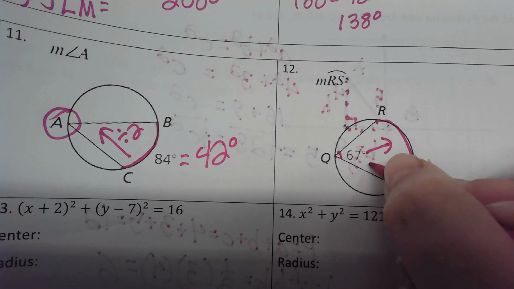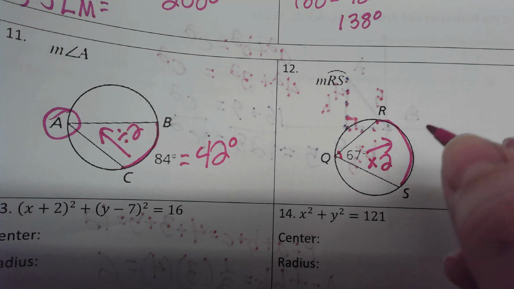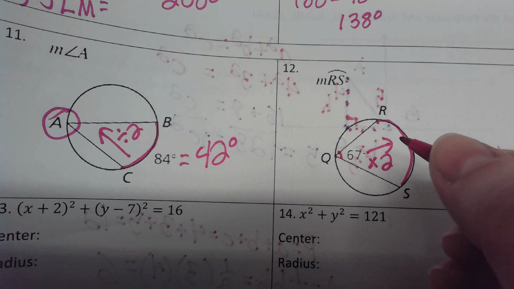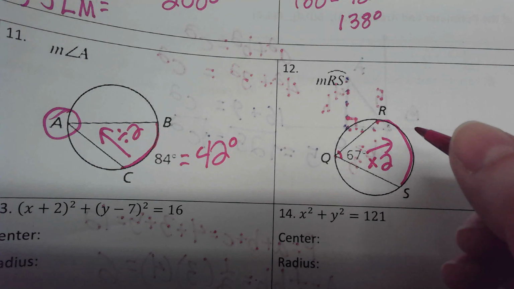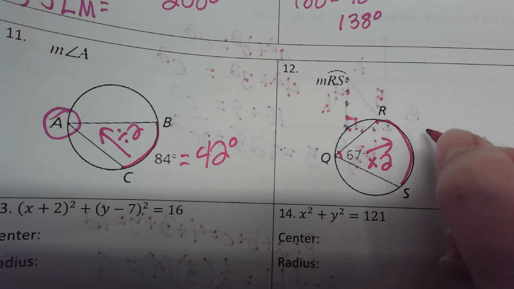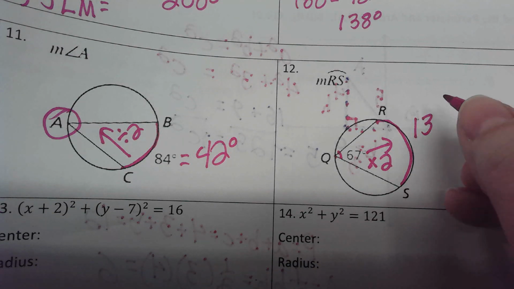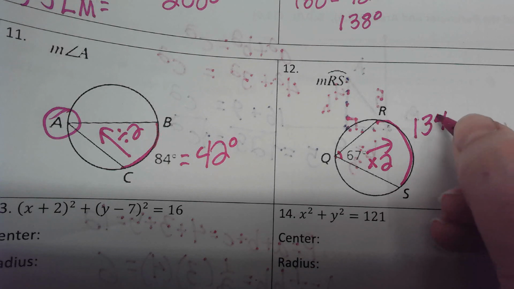Multiply by 2. So we double it. So if we double, what do we get? 134 degrees.